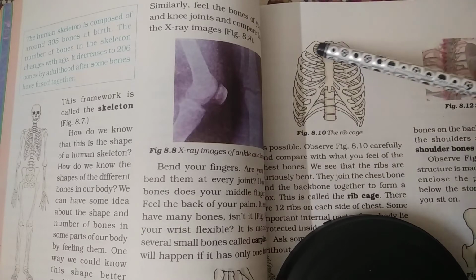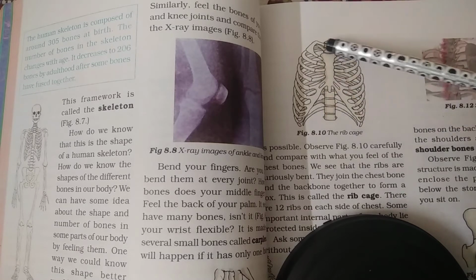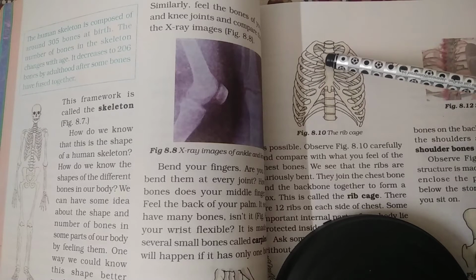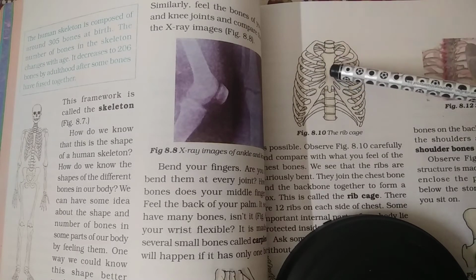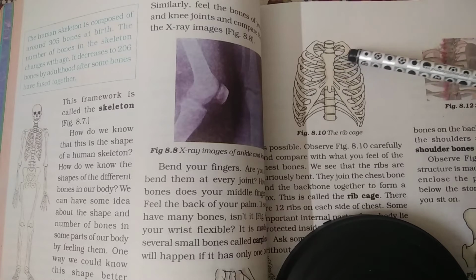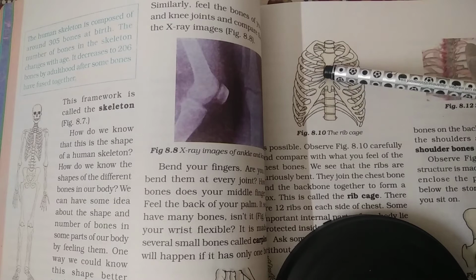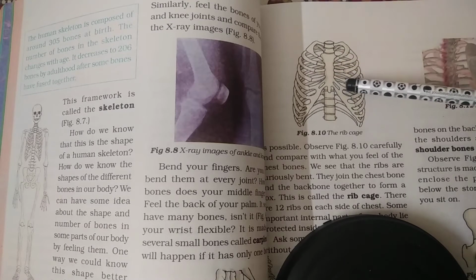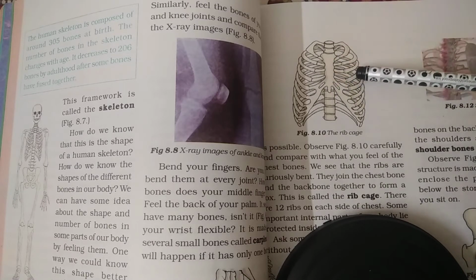This is an image of the rib cage, which is located in the chest region. The center bone of the rib cage is the sternum. This is the center, broad bone, known as the sternum, and it has 12 pairs of ribs connected to it. Backward, these rib bones are connected with the backbone, which houses the spinal cord.